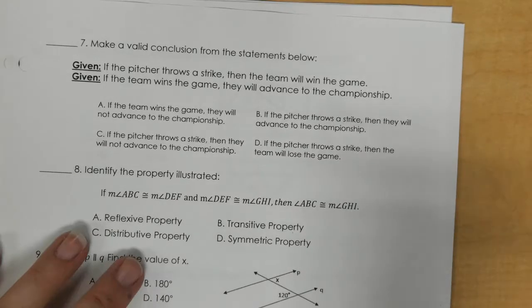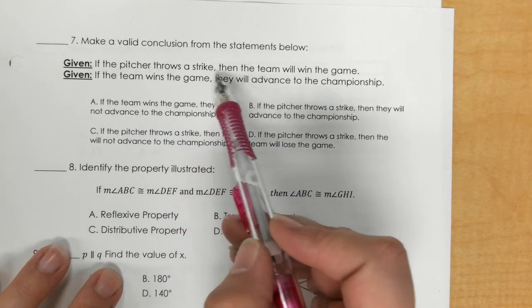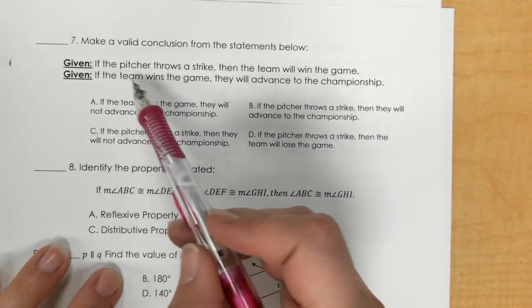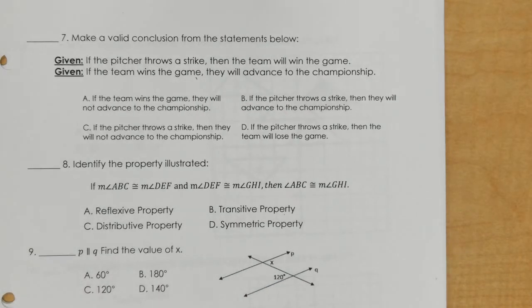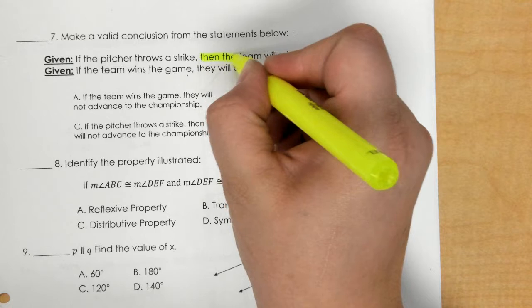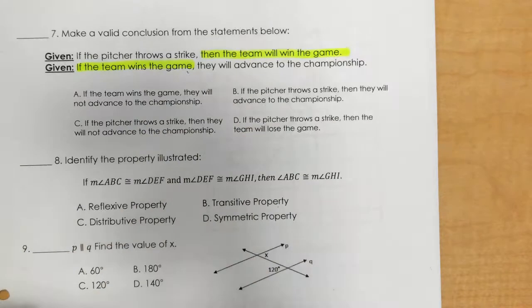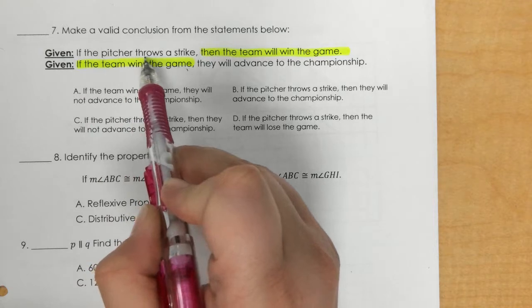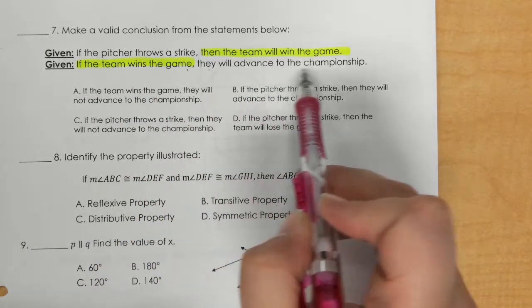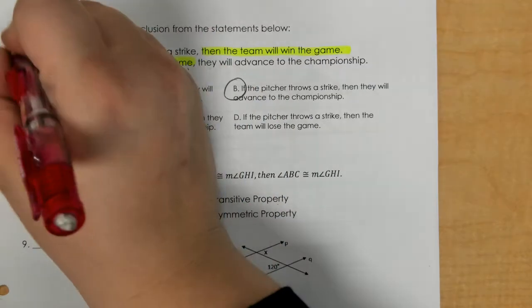In number 7, it says make a valid conclusion from the statements below. If the pitcher throws a strike, then the team will win the game. If the team wins the game, they will advance to the championship. So in this particular problem, we see that the then of the first statement is the same thing as the if of the second statement. If these match up, then your conclusion is if the pitcher throws a strike, then they will advance to the championship. So it looks like B.